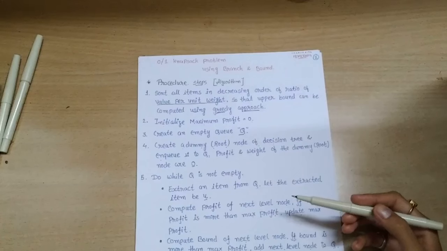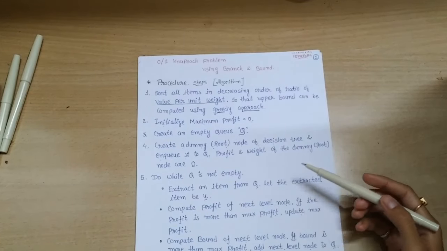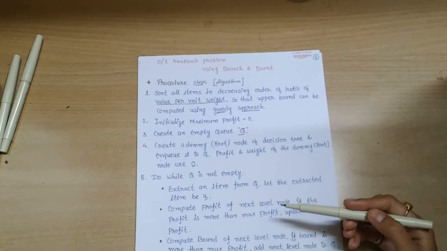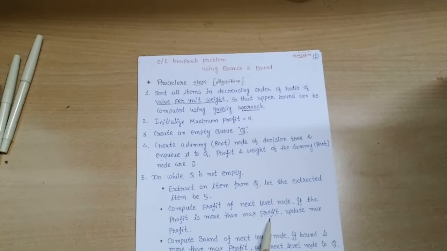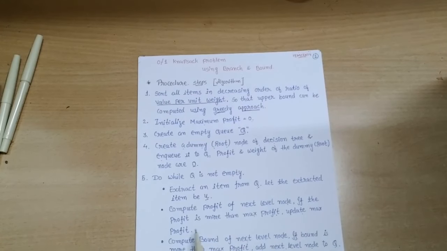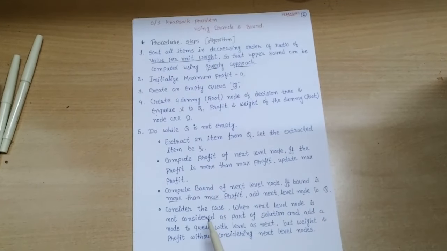We will now start extracting items from Q and let it be named U. Now compute the profit of the next level node. If the profit is more than maximum profit, we have to update maximum profit. In the next step, we have to compute the bound of the next level node.